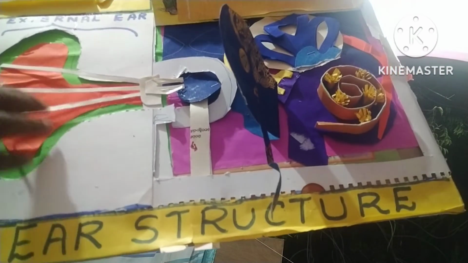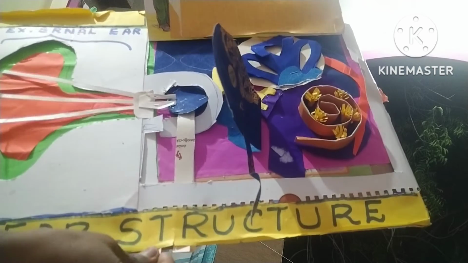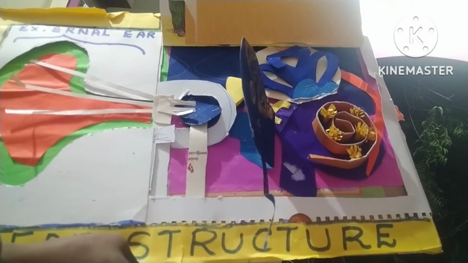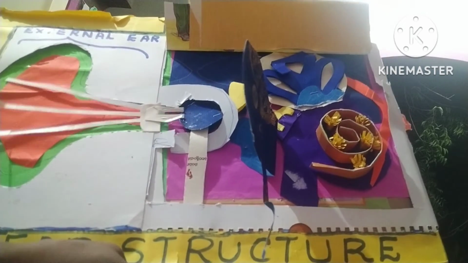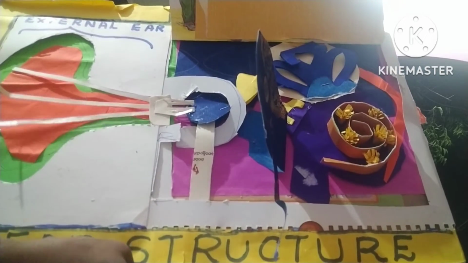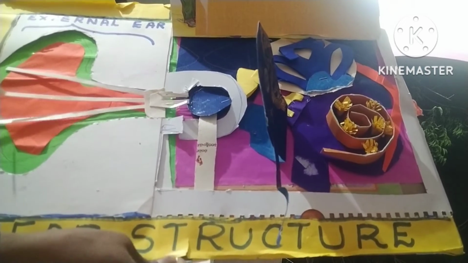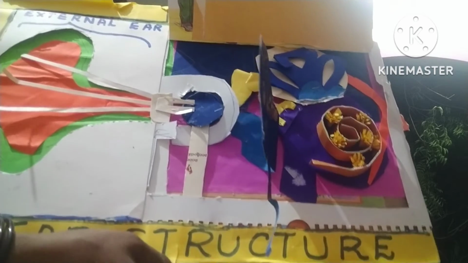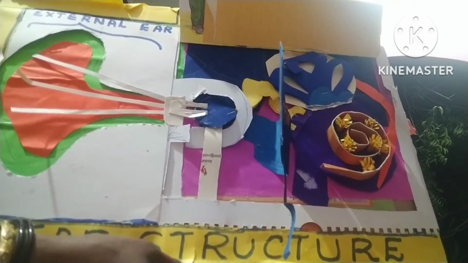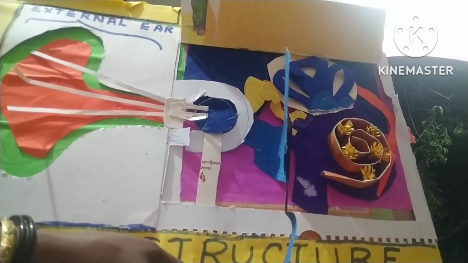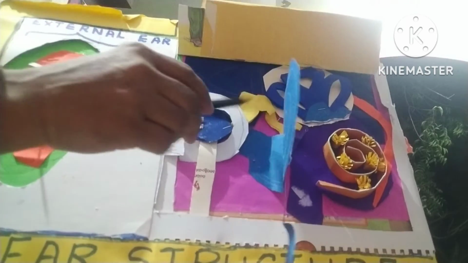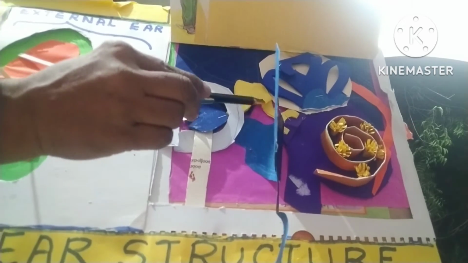When the sound waves enter the ear, the ear canal collects the sound waves. They enter into the auditory meatus. The sound waves vibrate and then they strike on the tympanum. The vibrations from the tympanum reach the malleus, incus and stapes. They magnify the intensity of the sound vibrations. The stapes is the smallest bone in the human body.